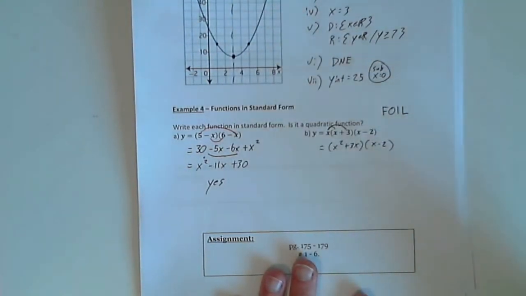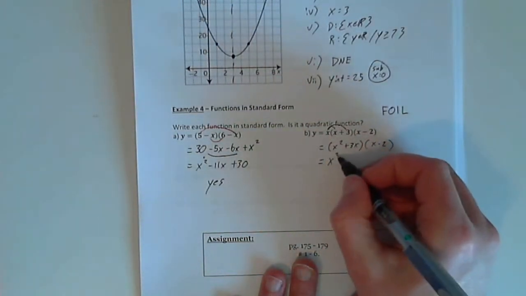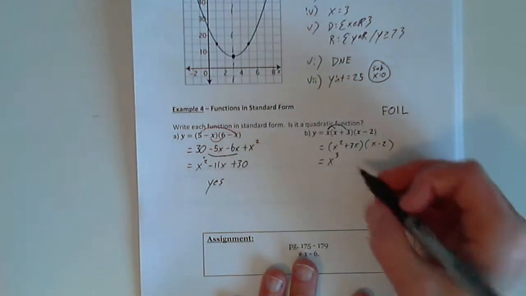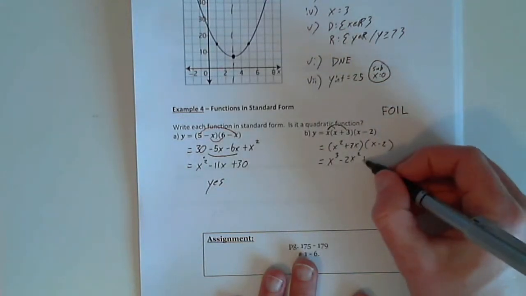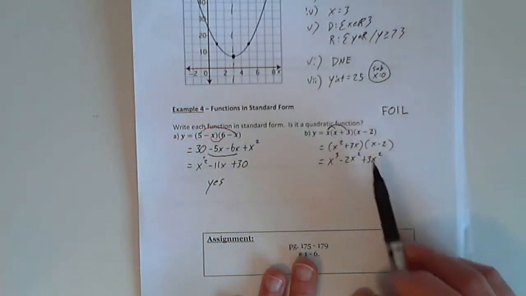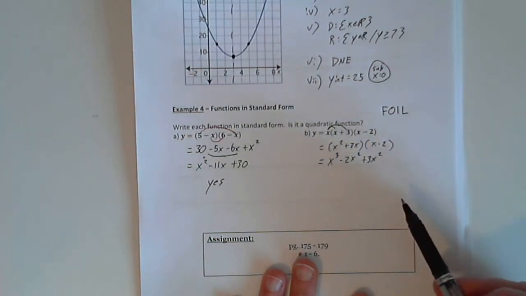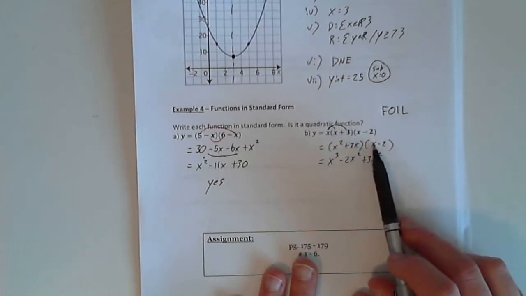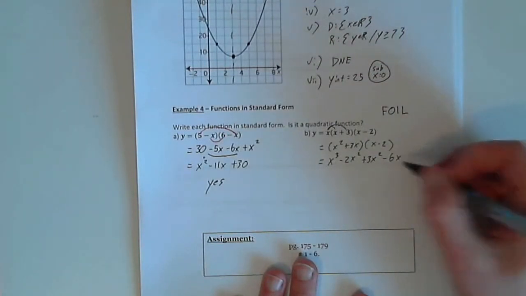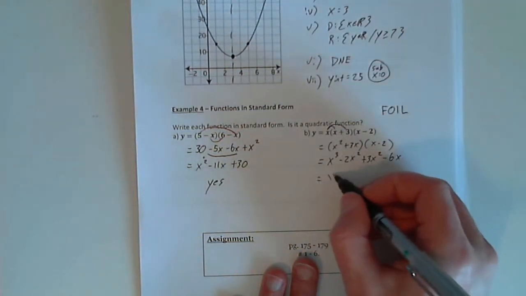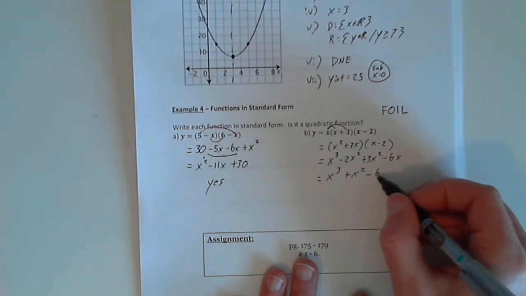Times x minus 2. Then we do our FOIL. So x squared times x. x squared times -2. Positive 3x times x. The degree of it always goes up by one when you're multiplying two x's. This is kind of like your exponent rules, or you count. x times x is x squared. 3x times -2 is -6x. Collect your like terms. x cubed plus x squared minus 6x.